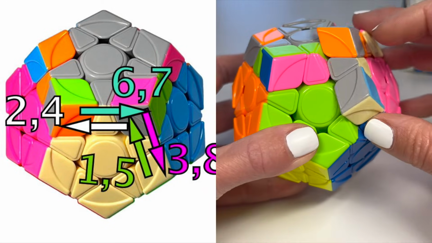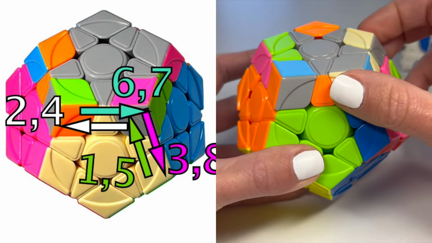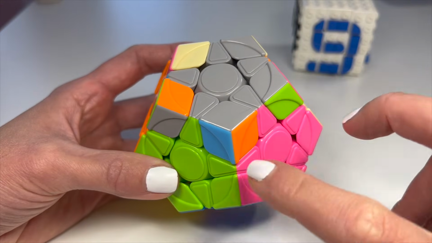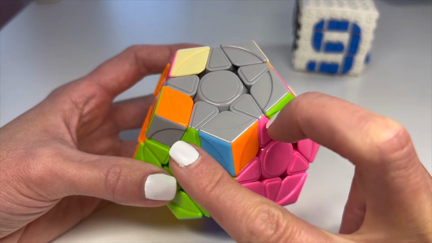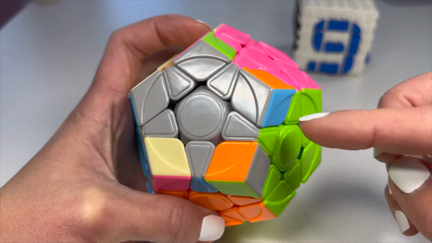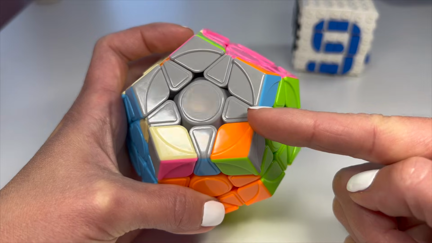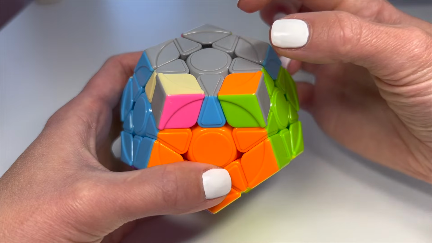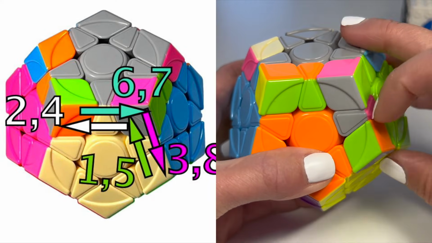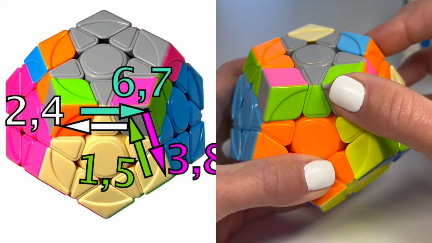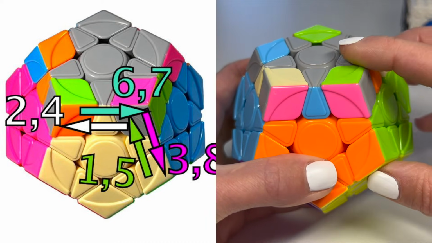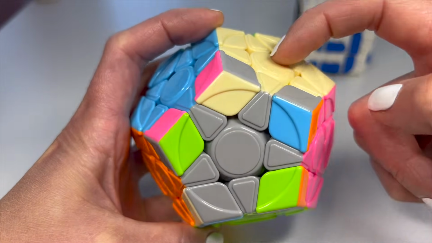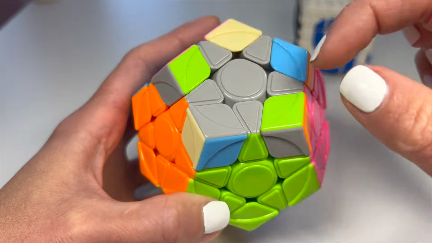1, 2, 3, 4, 5, 6, 7, 8. Now we have two correct edges next to each other. Hold the cube as shown. One correct edge is on the right side and the second one is over here. Let's do the algorithm one more time. 1, 2, 3, 4, 5, 6, 7, 8. Just fix our edges and now all our gray edges are correct.